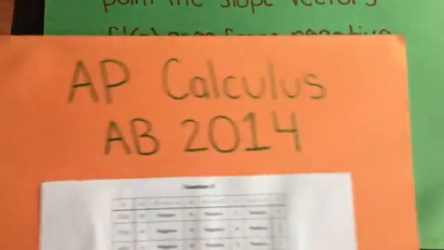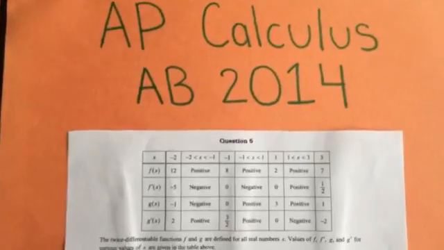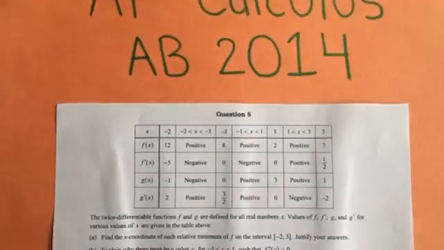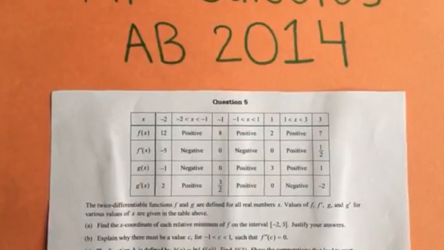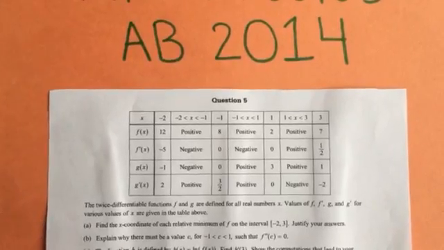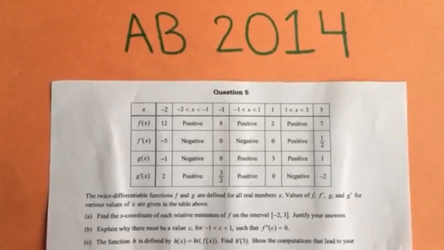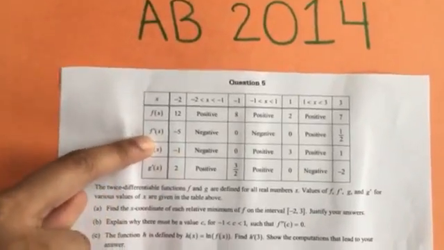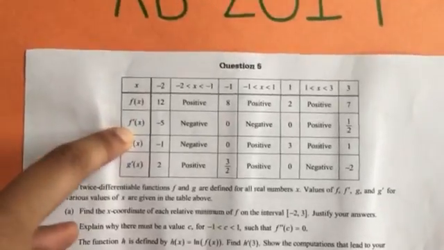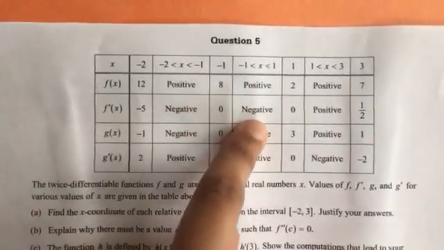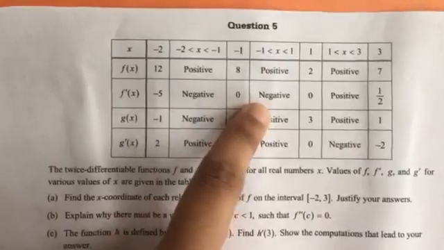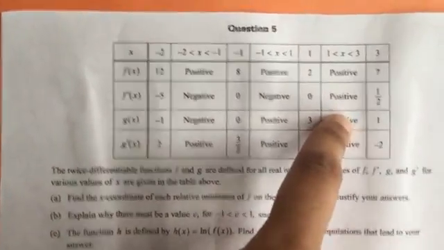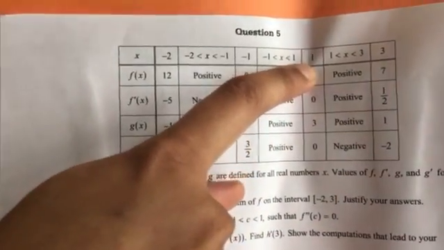So here's how we're going to do it. As you can see, what it means by relative minimum is the sign is going to change from negative to positive, because that's when you're going to have a relative minimum. So we go to f prime of x because that's the derivative of f. As you can see here, it goes from negative to positive. So you know x equals 1 is the answer.